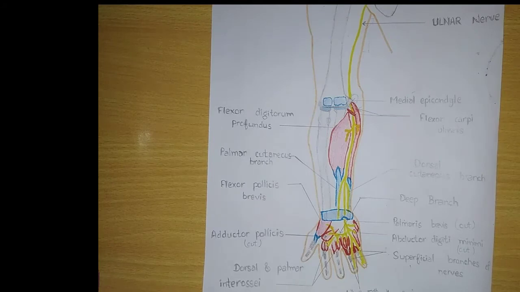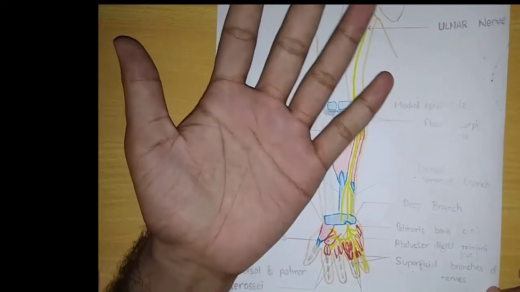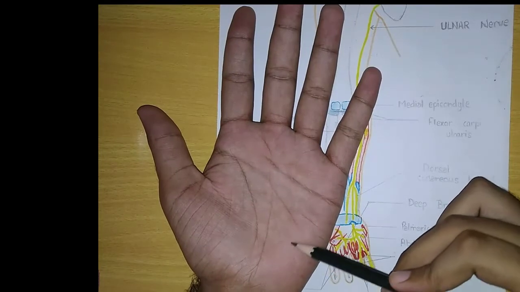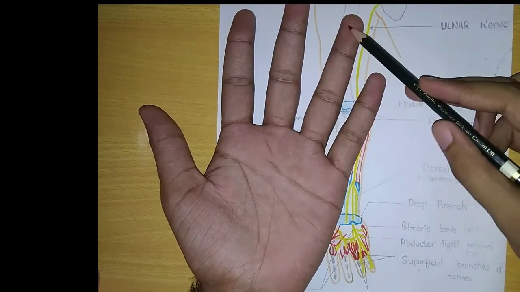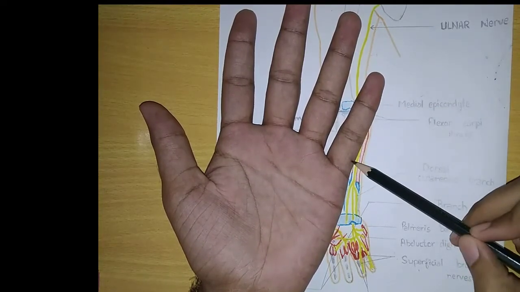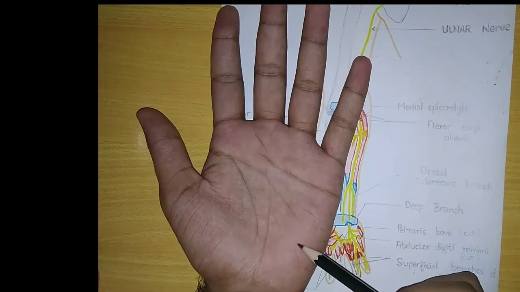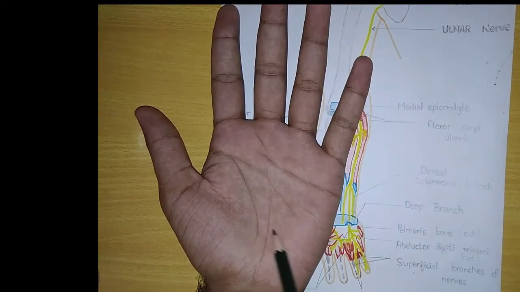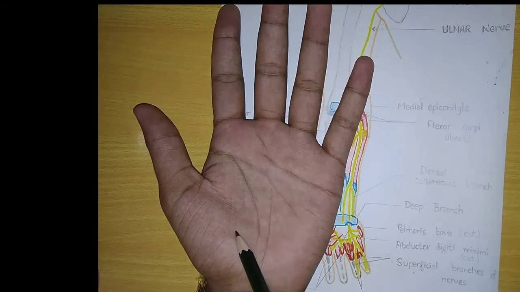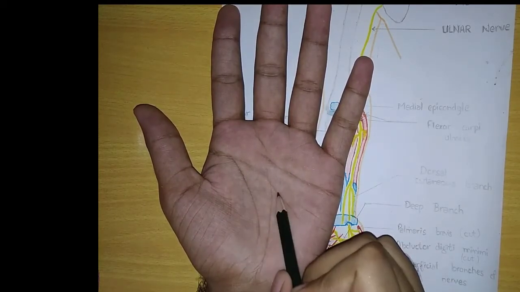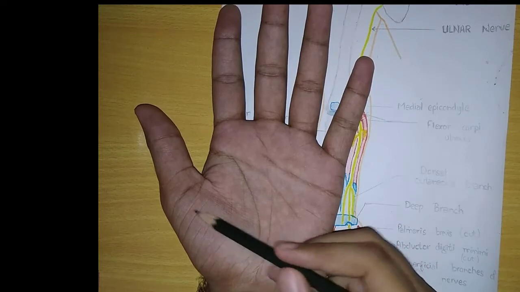Now I am going to show you the surface anatomical representation of lower end branches. So first I'm going to talk about the superficial end branch. It gives sensory supply to the medial aspect of ring finger and complete little finger. And if we talk about the deep branch, then it moves laterally along the deeper palmar arch. So this must be the approximate surface marking of deep palmar arch. Now here it gives motor supply to the interosseous and lumbricals and the thenar muscles.